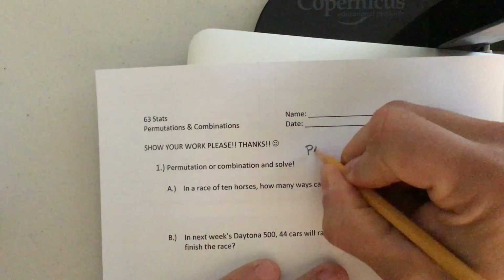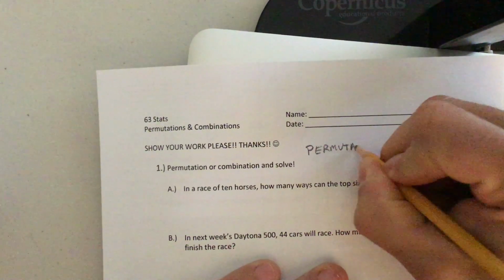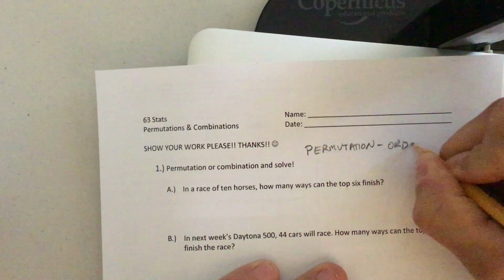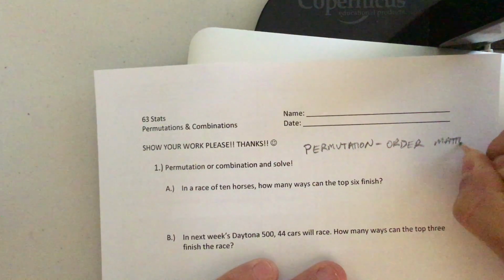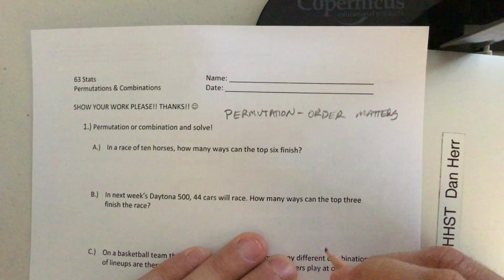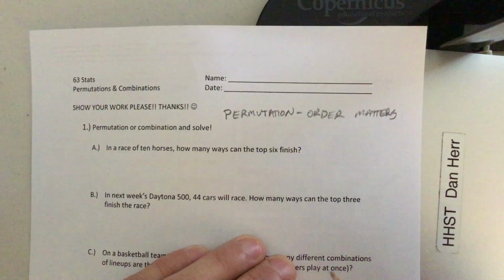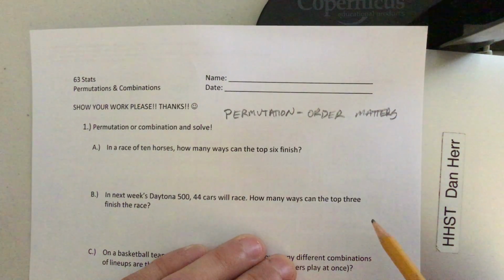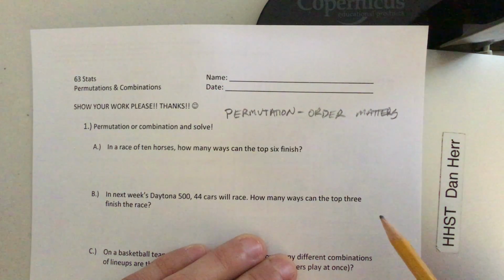The big thing is, in a permutation, order matters. So when I say order matters in a permutation, like if you're running a race, there's a huge difference between first place and last place. And I know some of you are saying, Mister, you'd be in last place, you're old and slow.